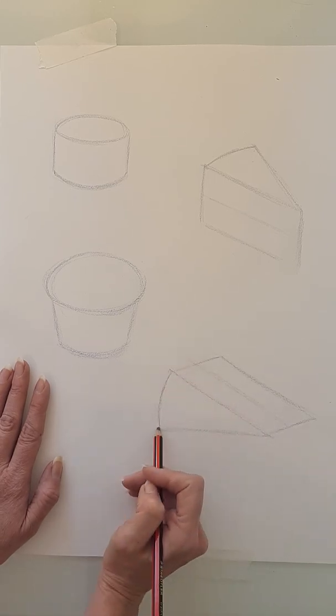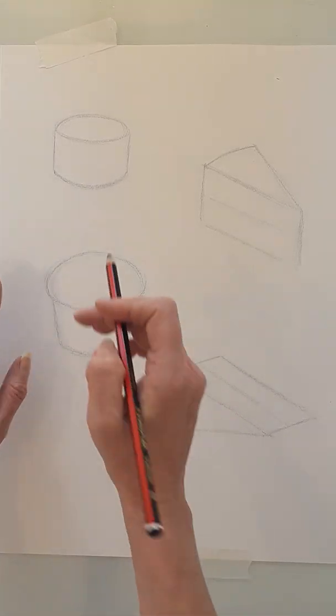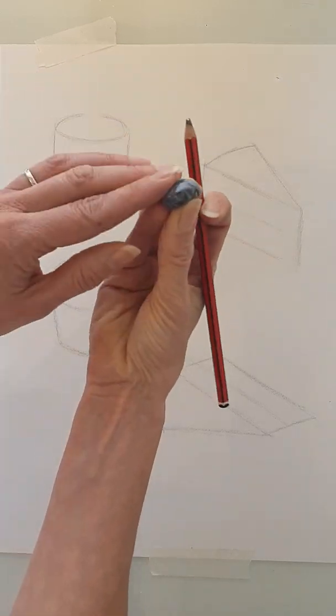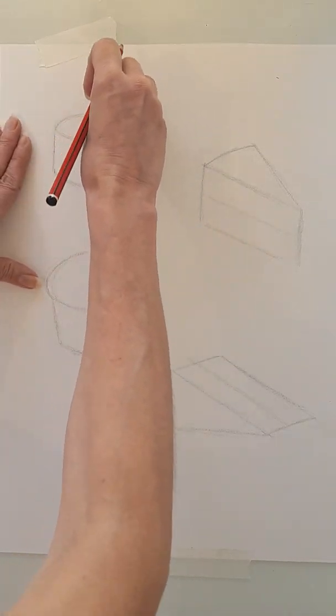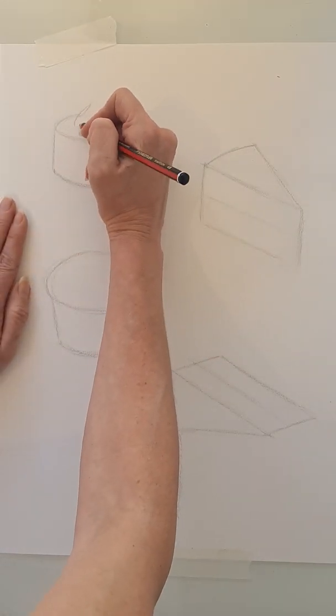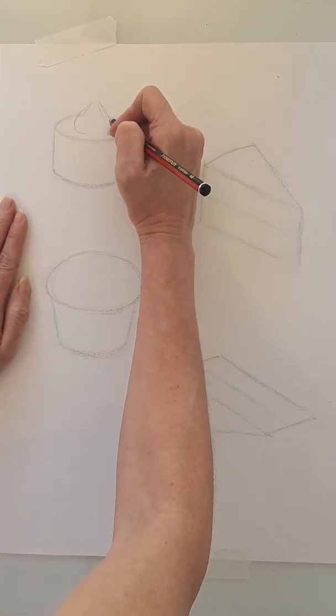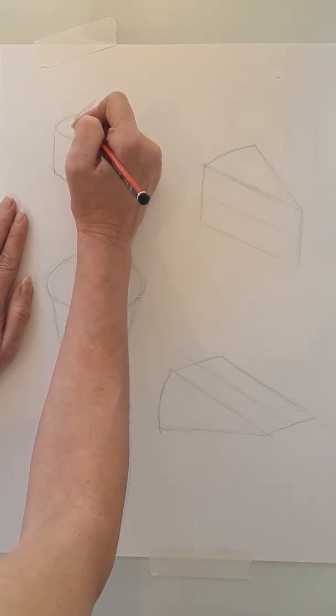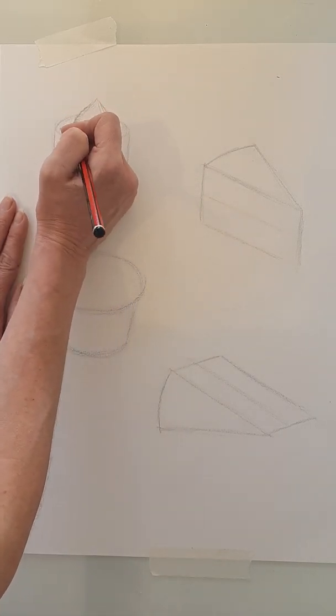Let's see what we want to do with those. Let's add something here. So I'm going to rub out a bit. Now, you might have a rubber, or you can also use blue tack. Blue tack's great for rubbing out, especially if you've got a shading pencil, which is what I'm using. Let's have a dollop of cream or something here. Okay, maybe we've got some tone going on.